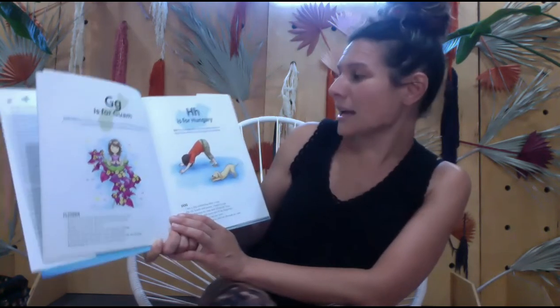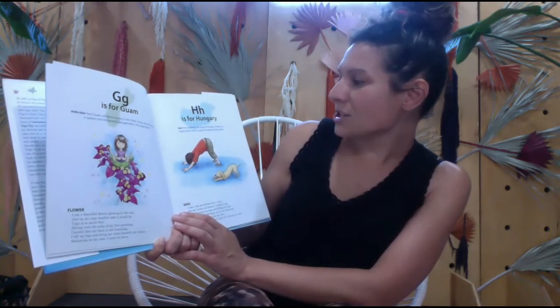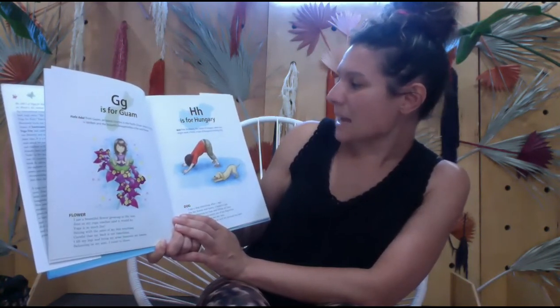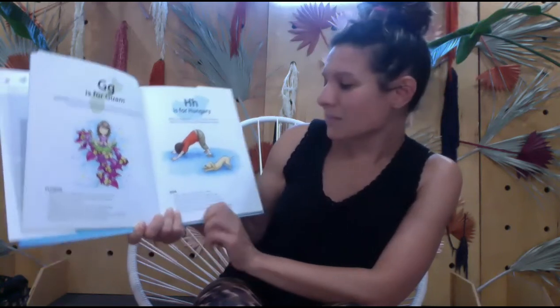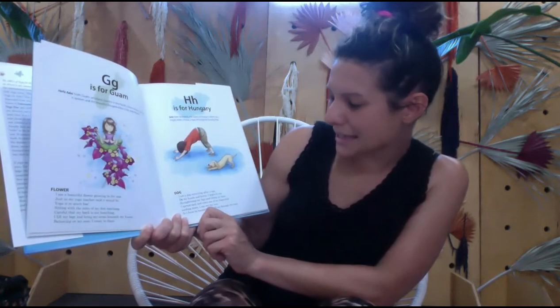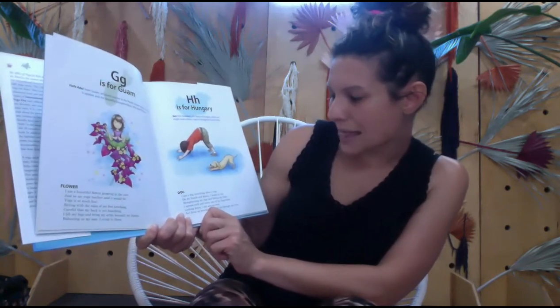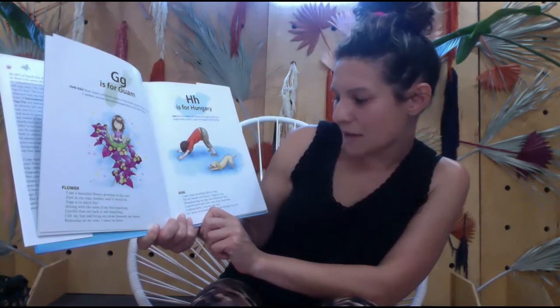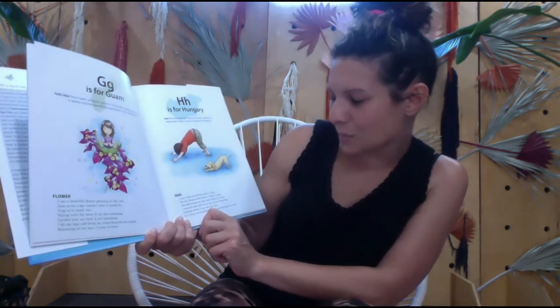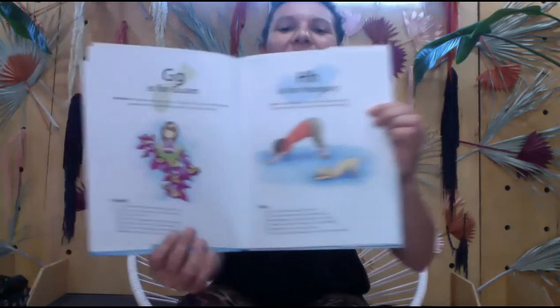H is for Hungary. Szia from Budapest, the capital of Hungary, where you might meet a vizsla, a type of Hungarian hunting dog. Dog. I am a dog stretching after a nap. On my hands and knees, I begin to yap. Straightening my legs and lifting my hips, I spread each and every one of my fingertips. Looking down, I can see my toes as I focus on breathing in and out through my nose.